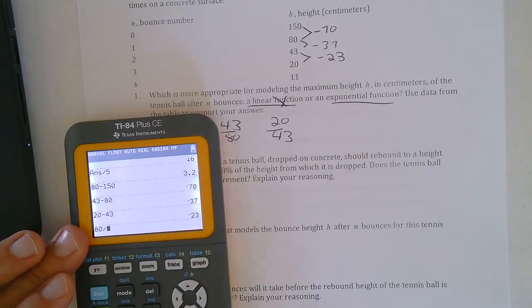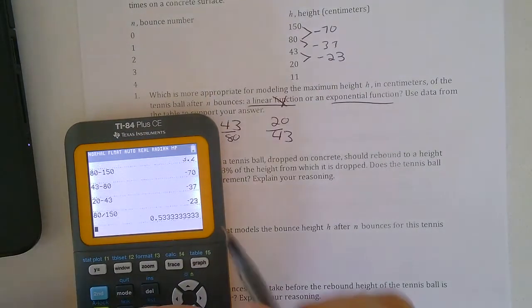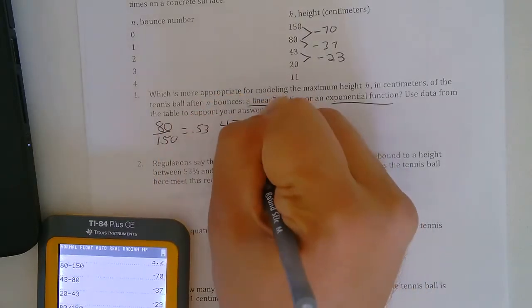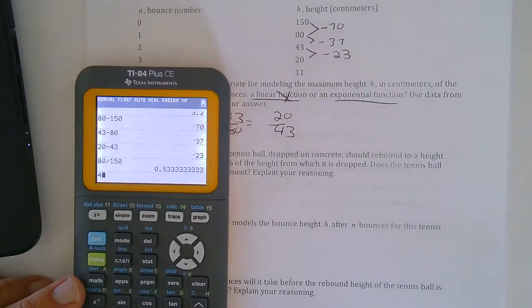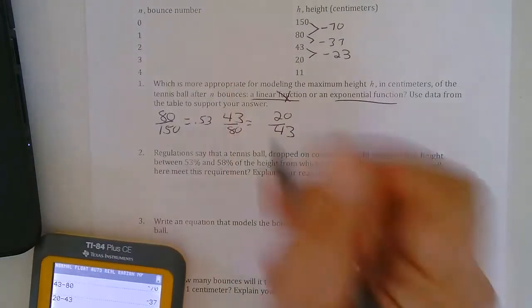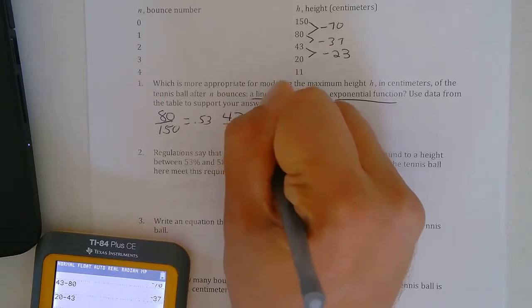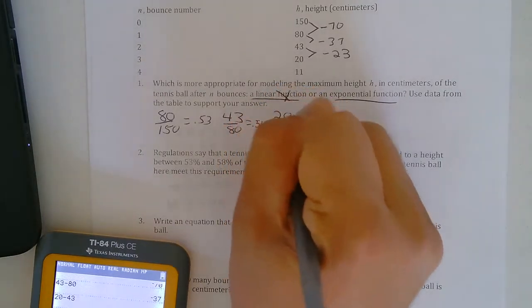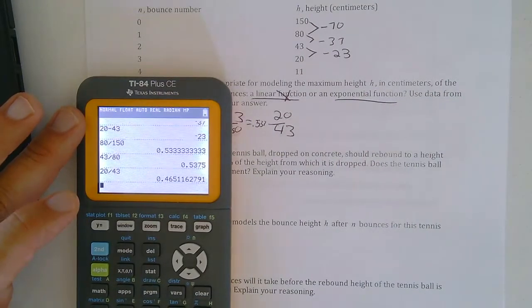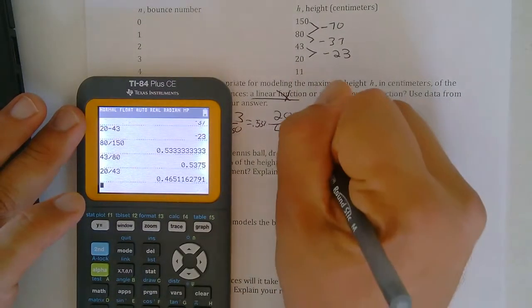So 80 divided by 150 is 0.53. And then 43 divided by 80 is 0.537. And then 20 divided by 43 is 0.465.